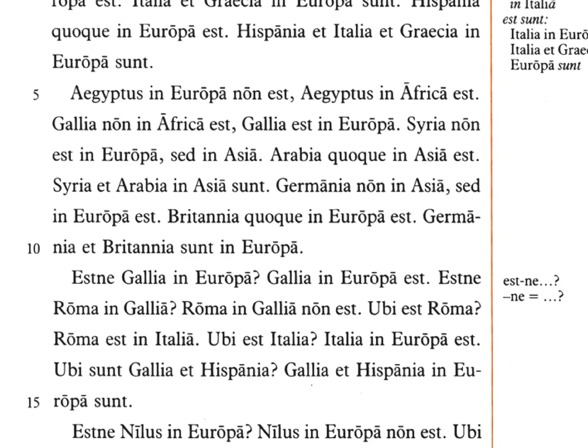Now we get a new word. Notice out in the margin, estne is broken into est and ne. Ne indicates that we have a yes-no question, as the margin tends to indicate there. So est just means is, but the ne on the end of est is telling us, hey, we're going to have a question about, is this the case, okay? So esne Roma, all right, esne Gallia, all of these things.